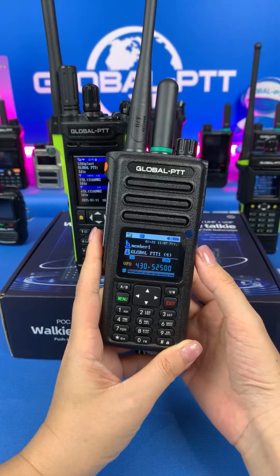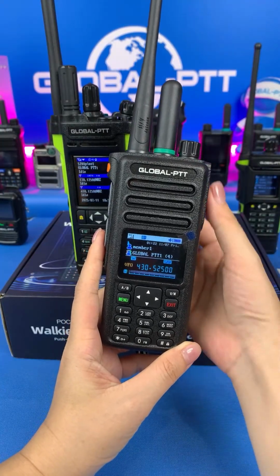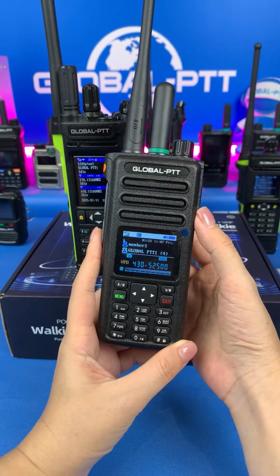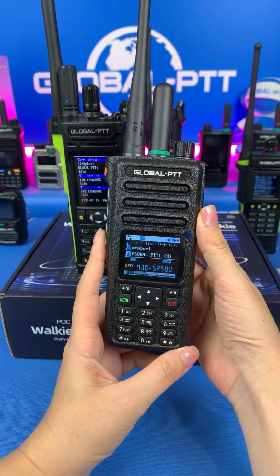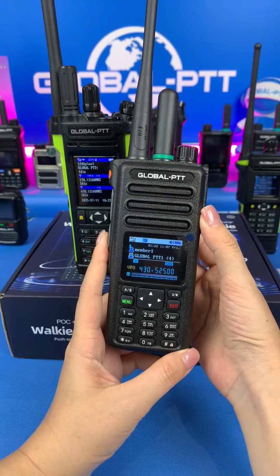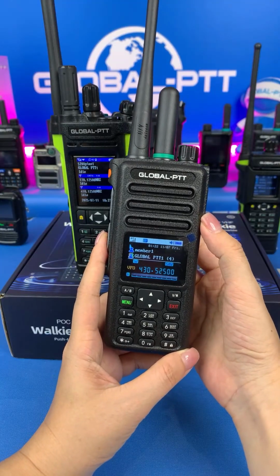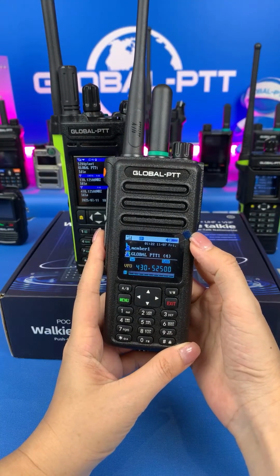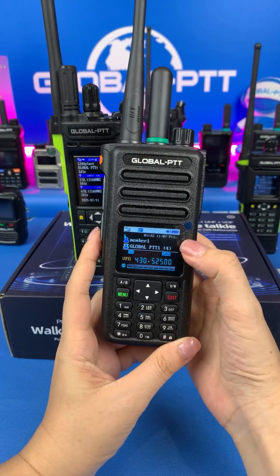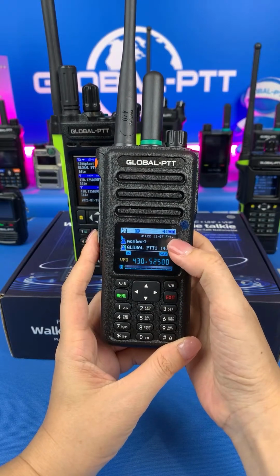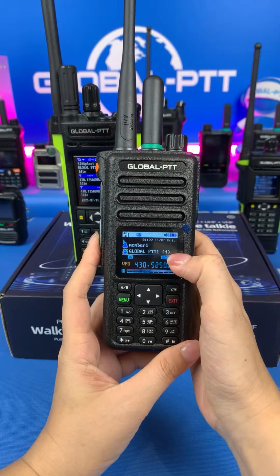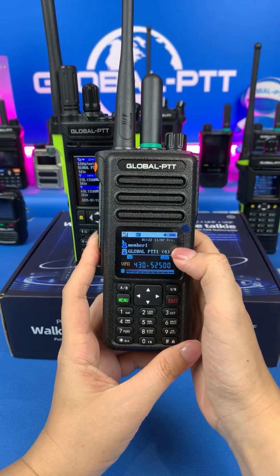Actually, I recommend it best because it really works great. No matter if you use it for work or for family, it works well. It is a high quality radio. It's dual band. If you have 4G, you can see the first line. It is a global-ptt radio. It's 4G. It works under 4G.